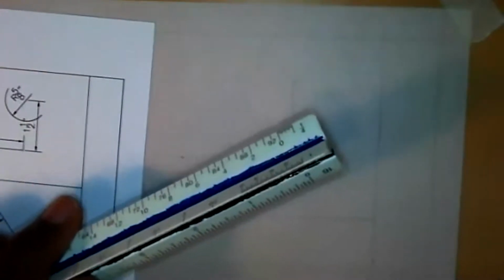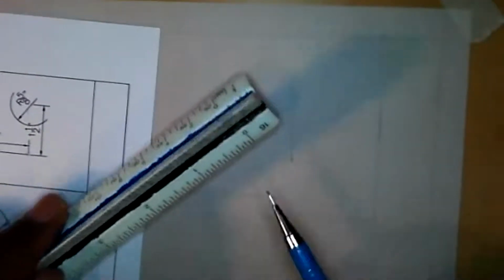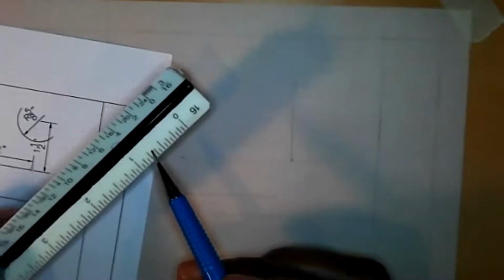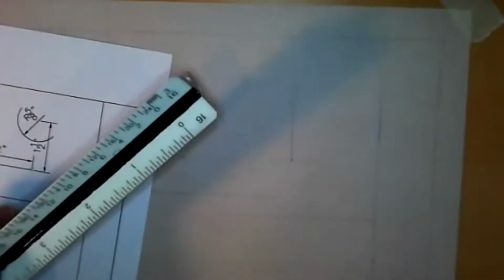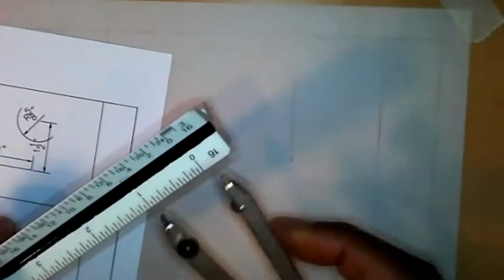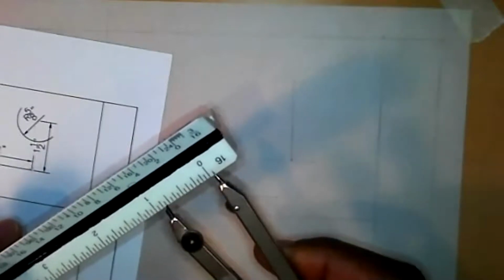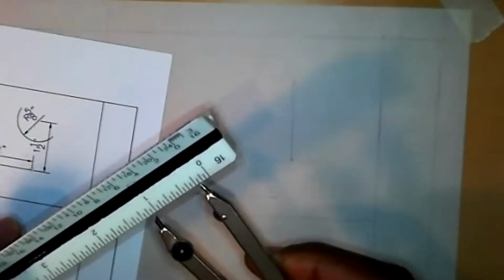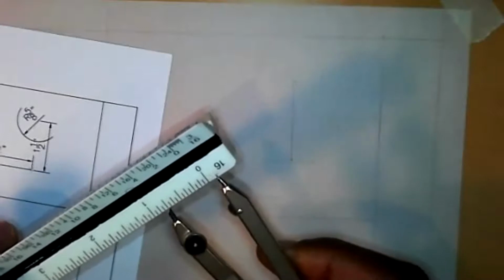5/8 of an inch. So now I need to go back to my compass. Let's determine what 5/8 is. That's 1/8, 2/8, 3/8, 4/8, 5/8 right there. So I'm going to set my compass to 5/8 of an inch. One, two, three, four, five. Okay, 5/8 of an inch.